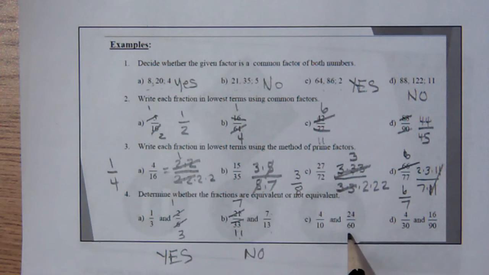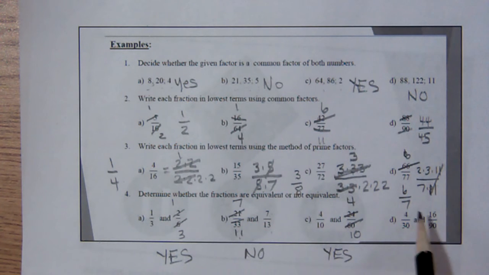Here we have 6 goes into the numerator 4 times. 6 goes into that one time, so that is yes. And here, 3 goes into this 30 times, but 3 doesn't go into that, so we can't take 3 and 4, and so these two are not going to be equivalent, because if I were to reduce this side, I would have 16, that would be 8.